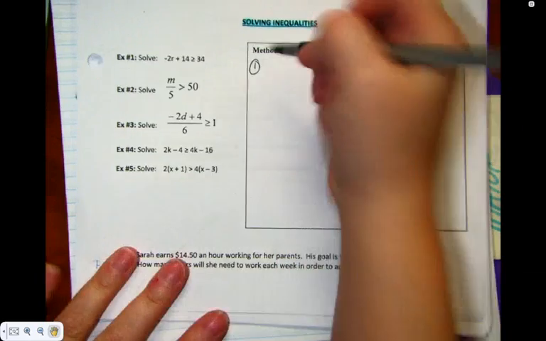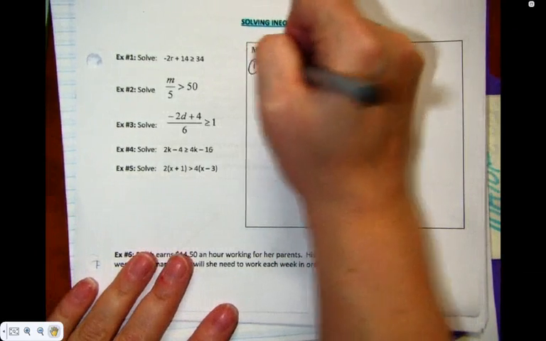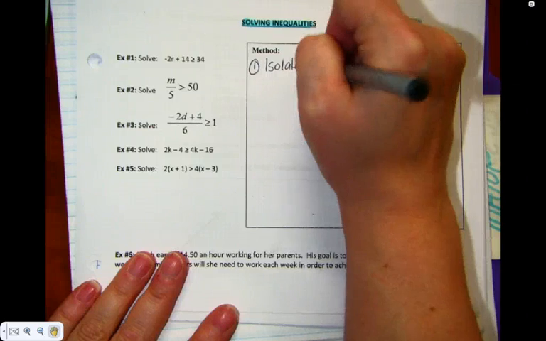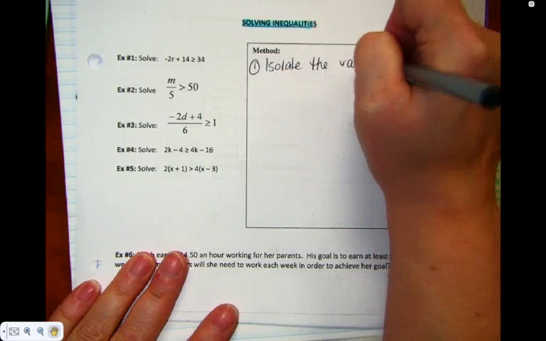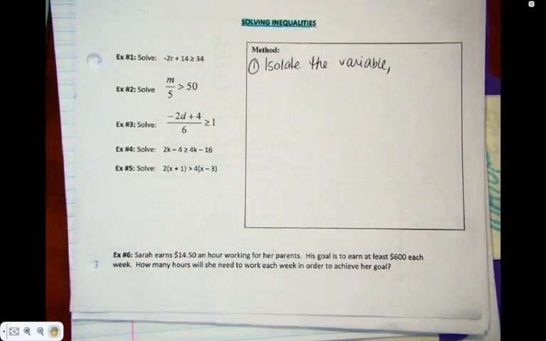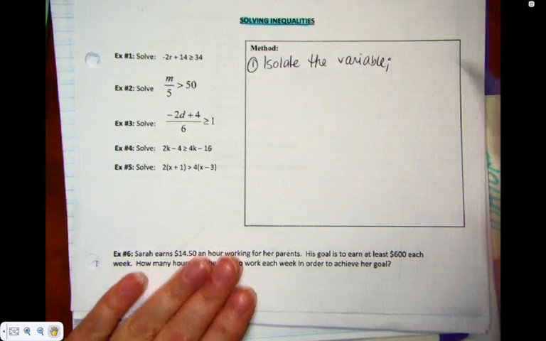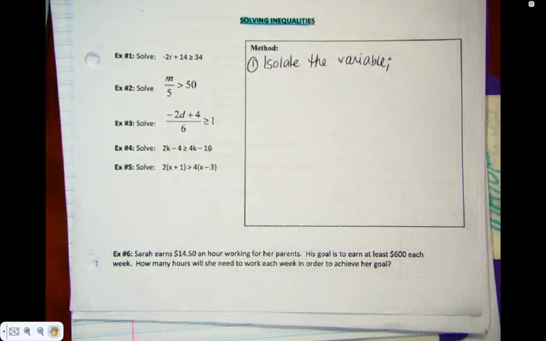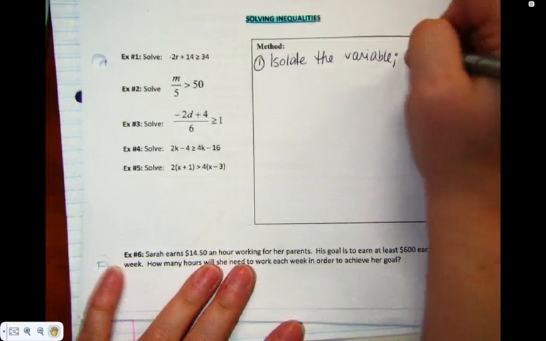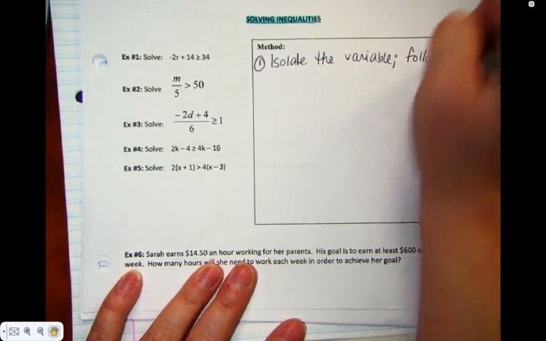What if I want to touch the car? Step number 1. Isolate the variable. I feel like a semicolon. I don't even really know when to use a semicolon, but it kind of felt like I should there. Follow your foldable.